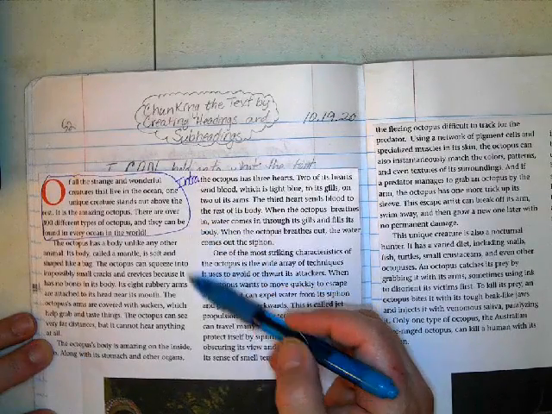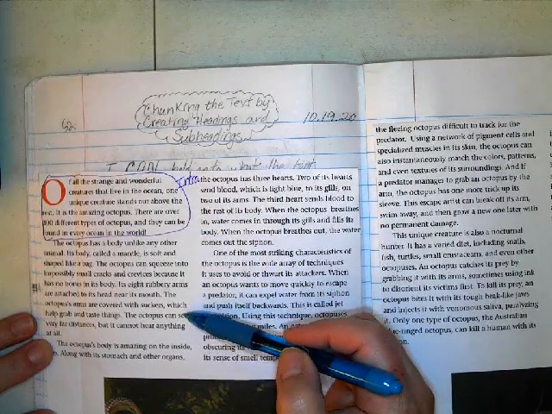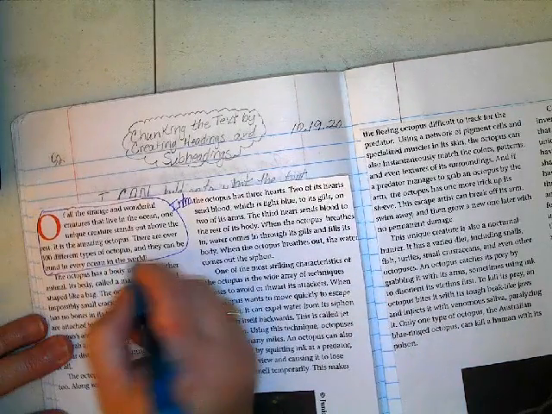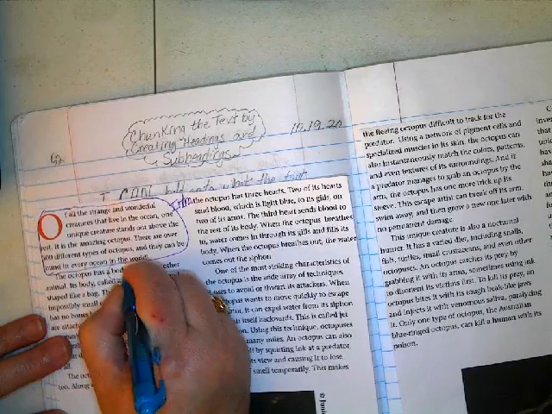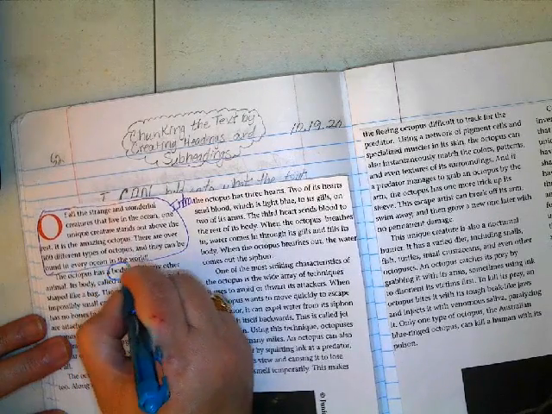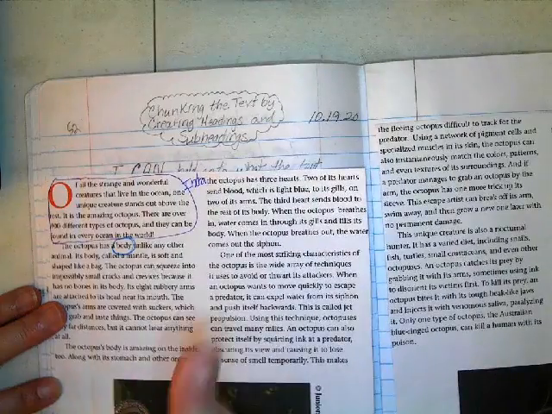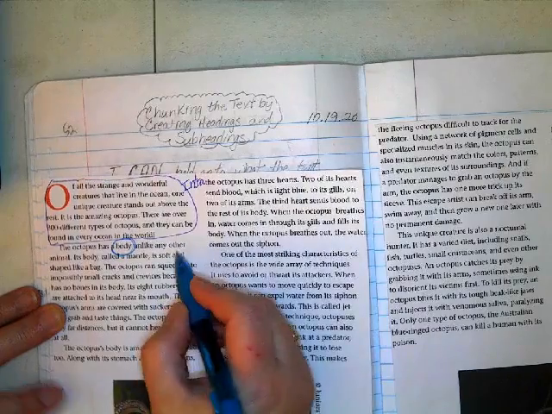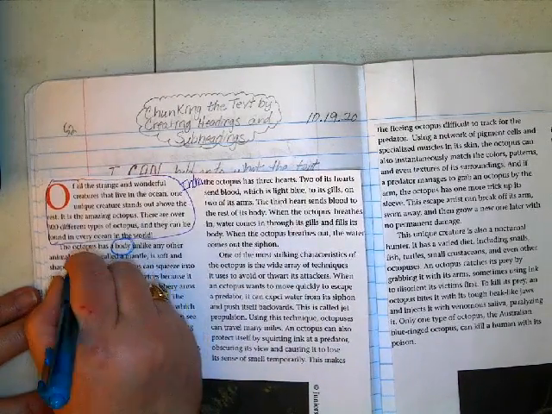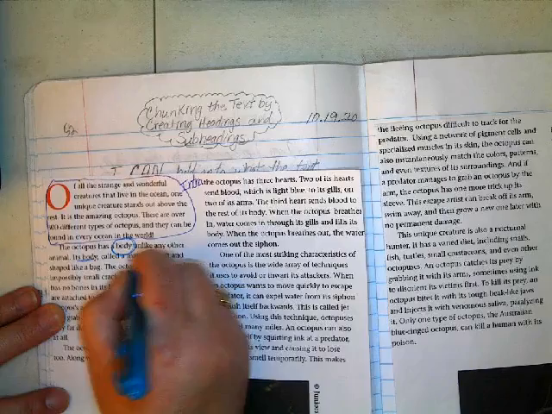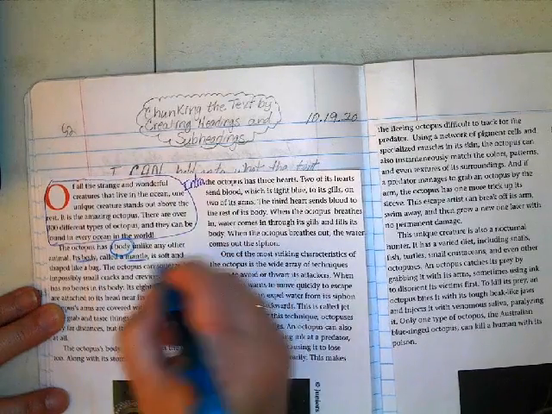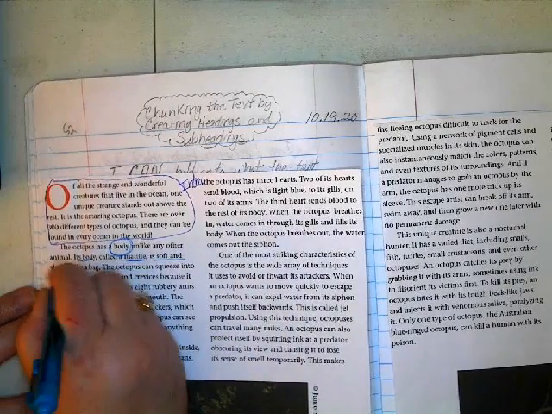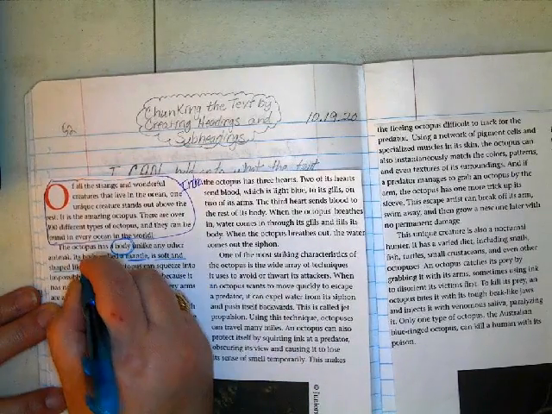All of the information in this paragraph seems to be connected to the octopus's body. Okay, so I'm going to circle body because that seems to be the topic of this paragraph. Unlike any other animal, its body, called the mantle, is soft and shaped like a bag. All of that is about the body.